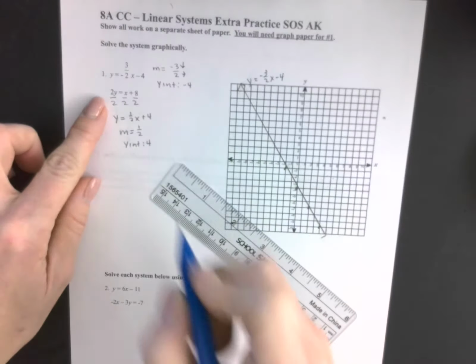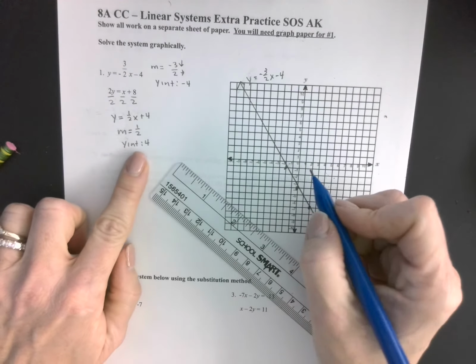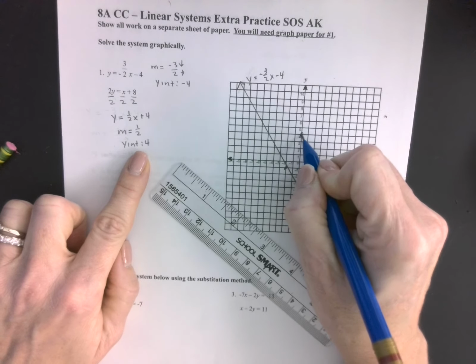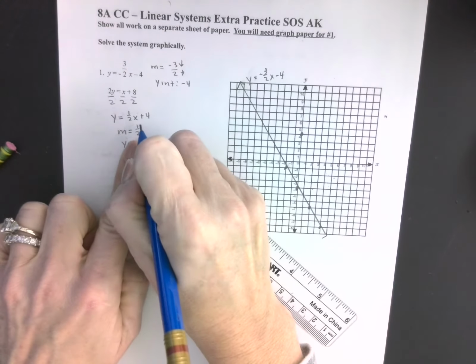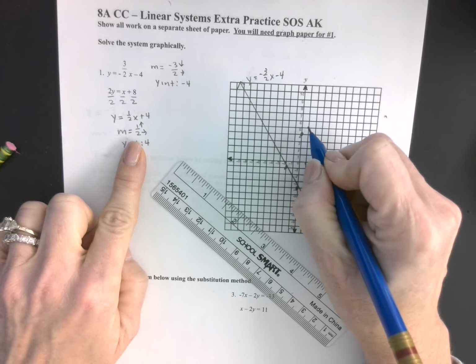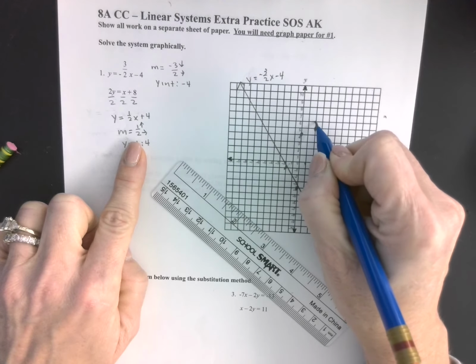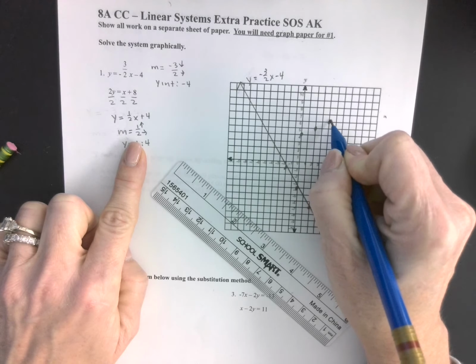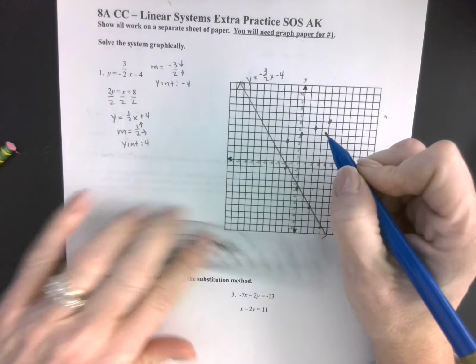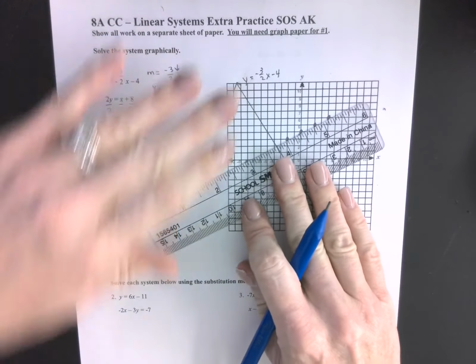Okay, and then we're going to graph the second line. The y-intercept is (0, 4): 1, 2, 3, 4. And from here, the slope tells us to go up 1 and to the right 2. So up 1, to the right 2, up 1, to the right 2. We can also go down 1 and to the left 2. And then we are going to connect our points.